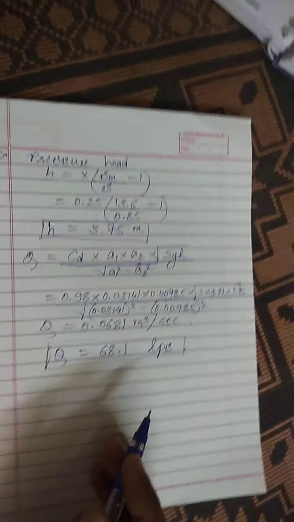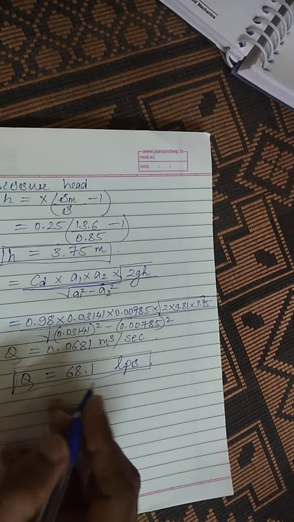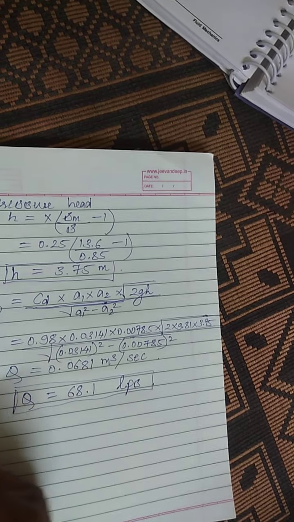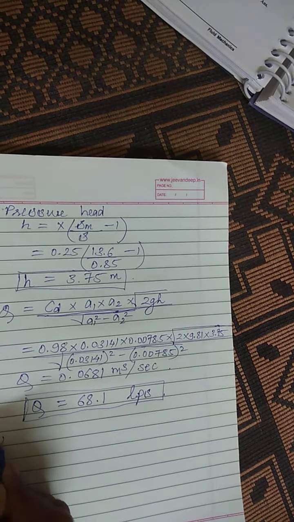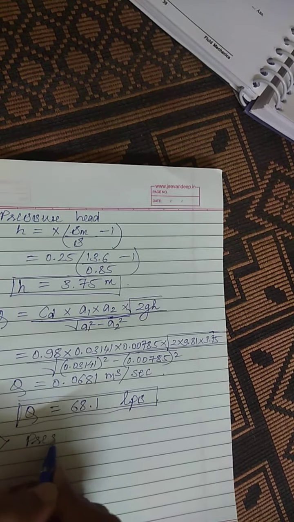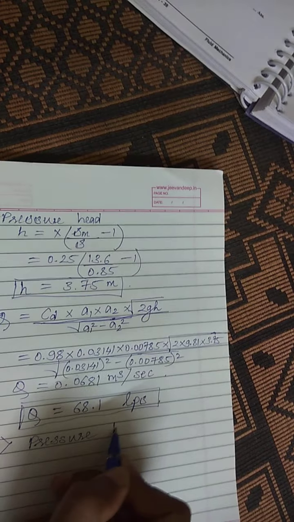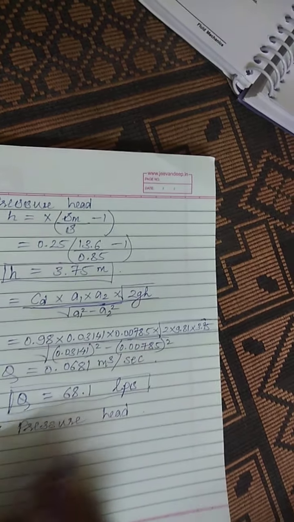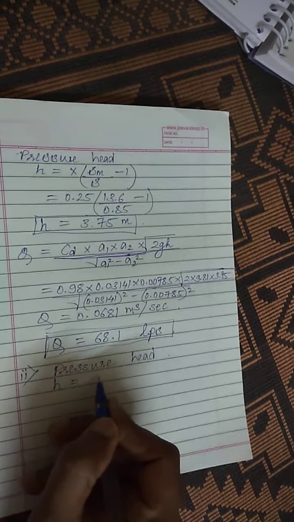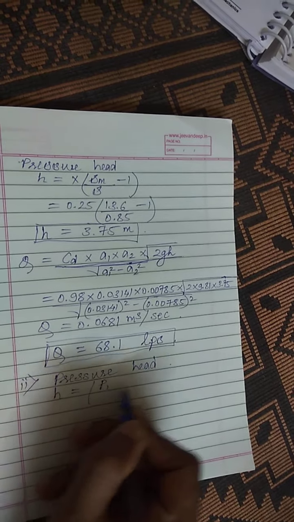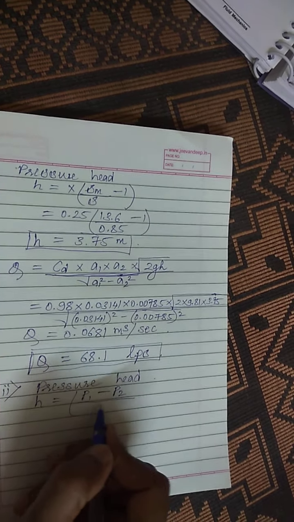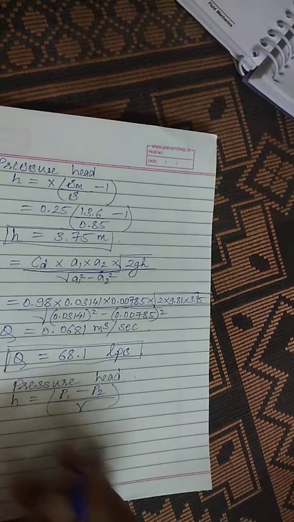So we need to calculate the absolute pressure. For that, step 2: again, the pressure head H is equal to P1, the inlet pressure, minus P2, divided by gamma.